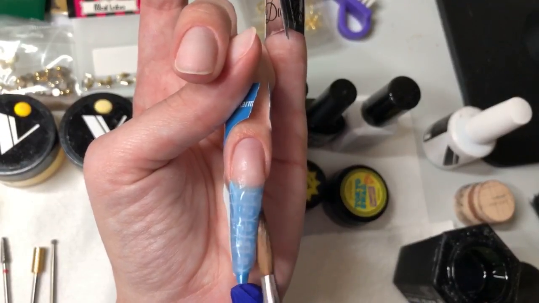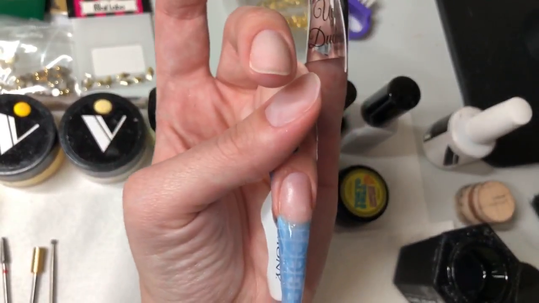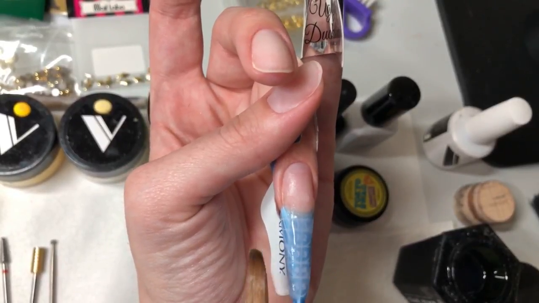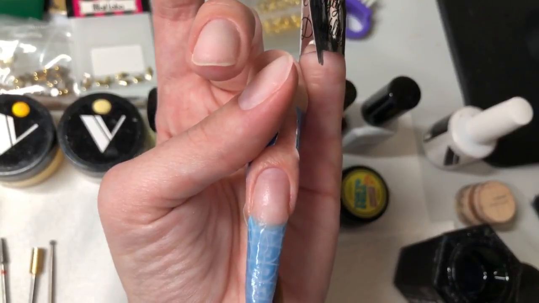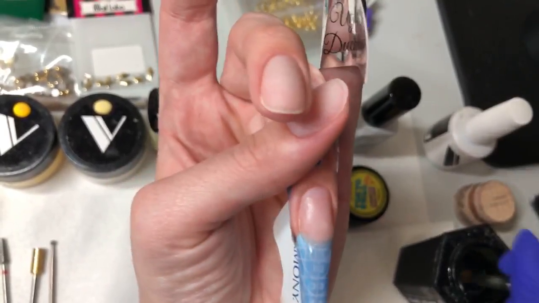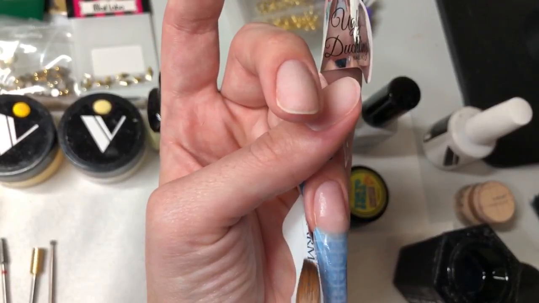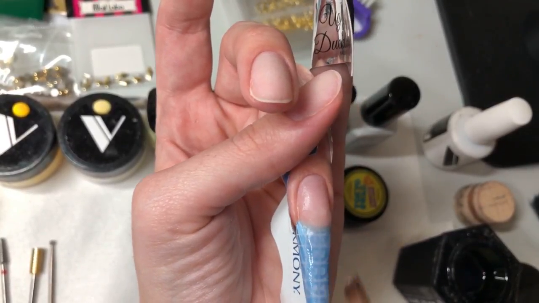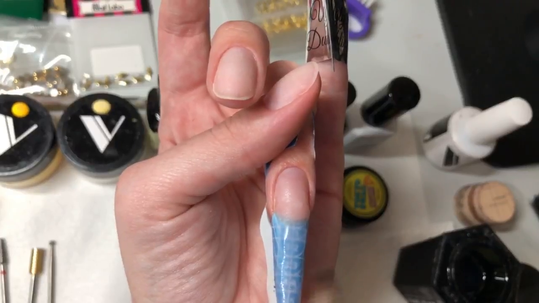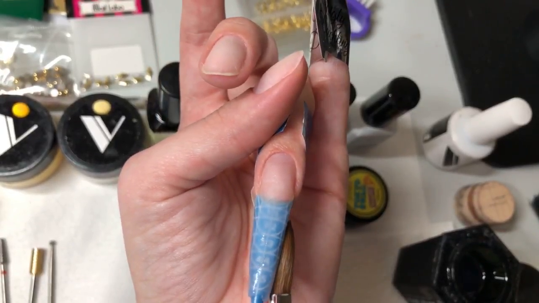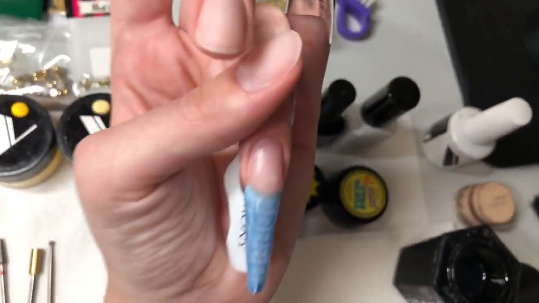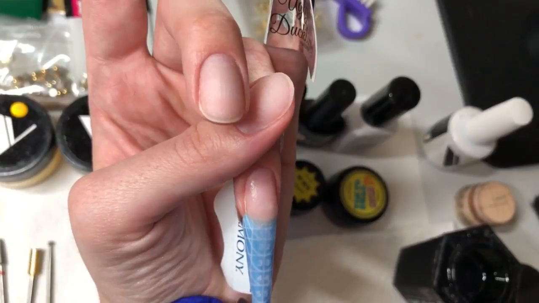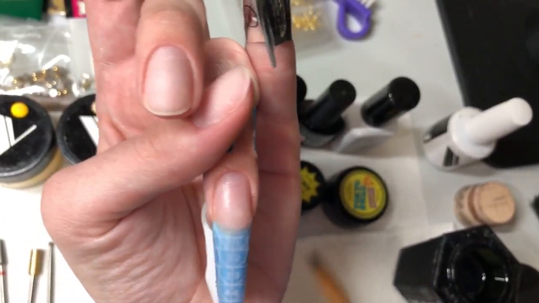Really using the belly of your brush to push it all out. Make it all even. Doesn't look very pretty, that's okay.